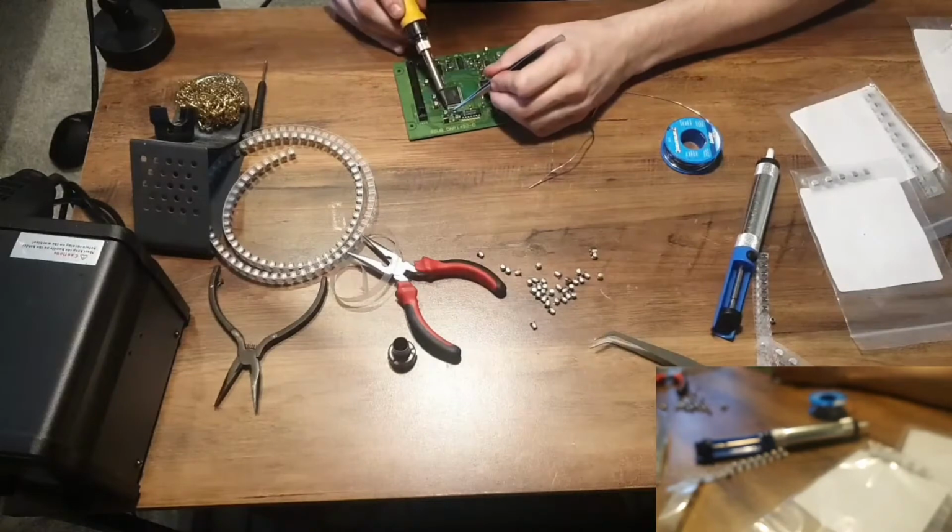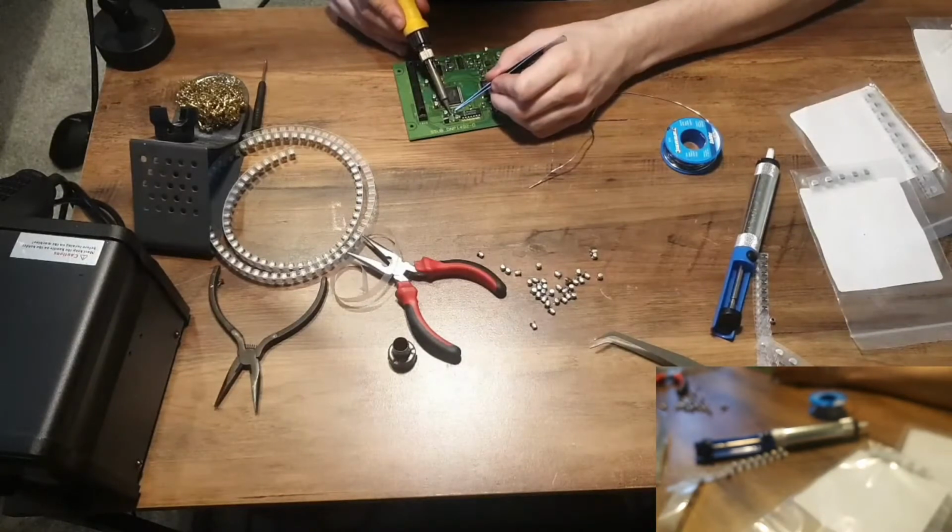So I'm noticing that these are power supply capacitors, or at least these go onto one of the big ground planes. That's why I'm having more difficulty soldering these caps down.